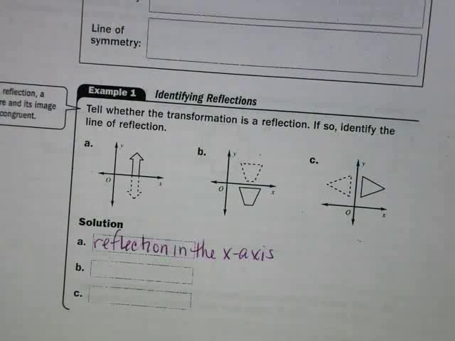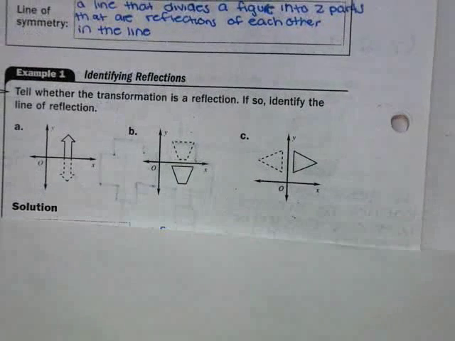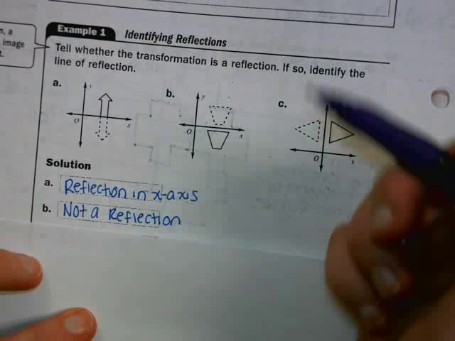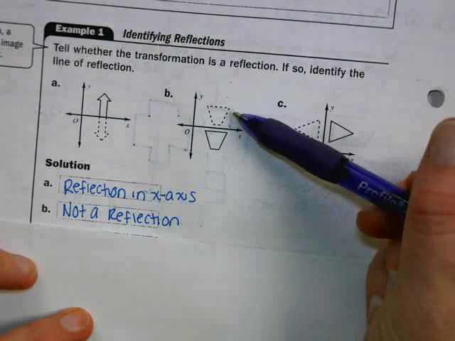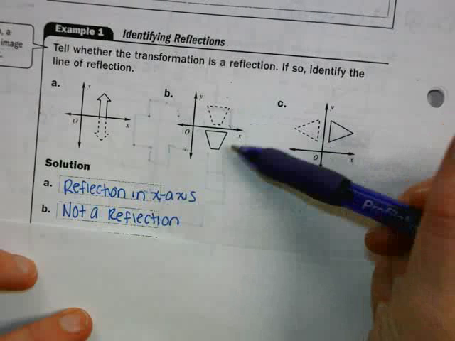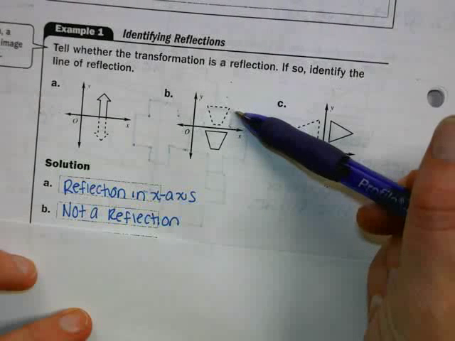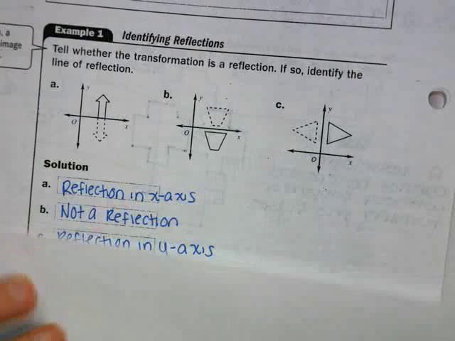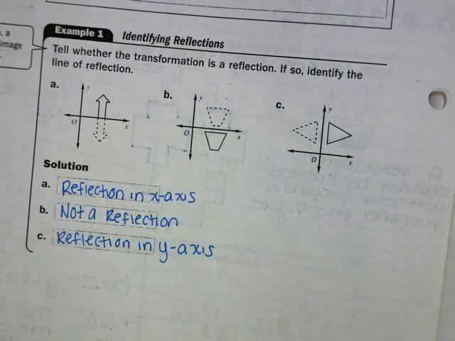Okay, so you've done B and C now. B is not a reflection, and I hope that you were able to identify what B was. What is B? B is a slide up, right? And what's it called in a slide? It's called a translation. We've already done those. So that was a translation. It's not a reflection. And then C was flipped over that y-axis there, so it's a reflection in the y-axis. So see Mrs. Wyman if you have a question about one of those. Otherwise, continue on to the next page.